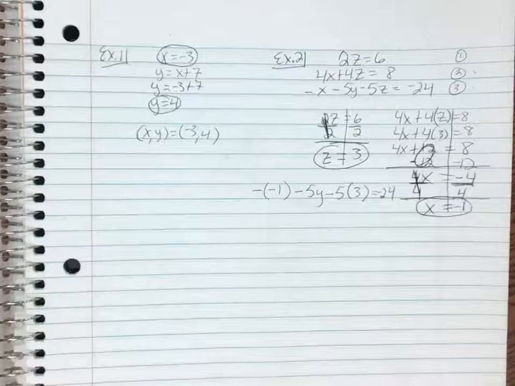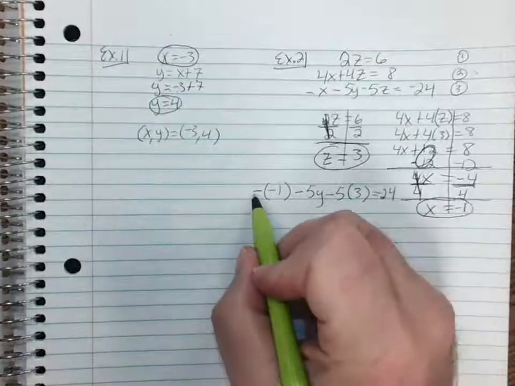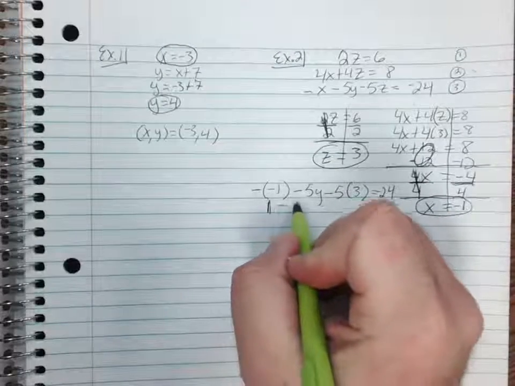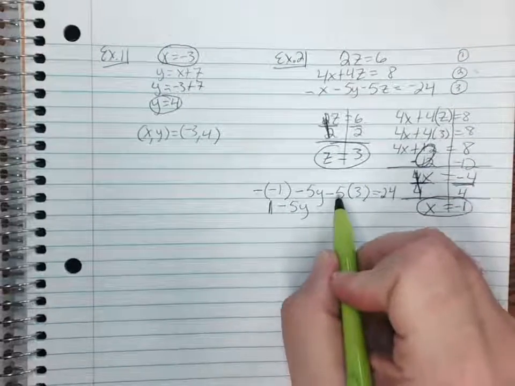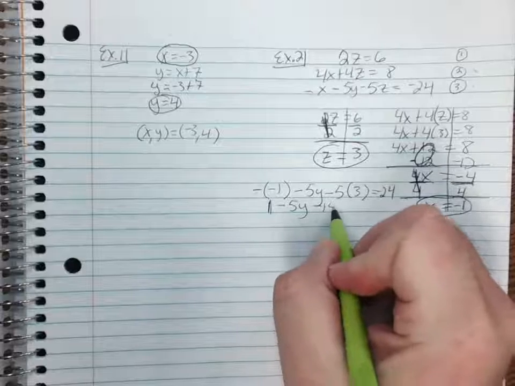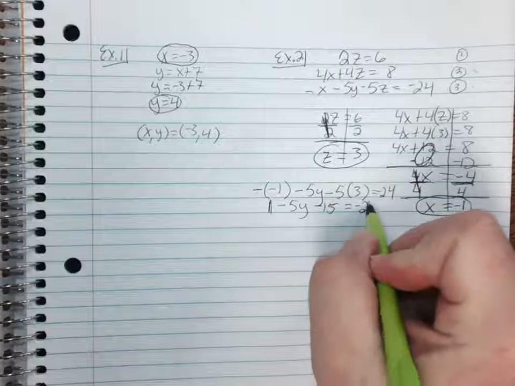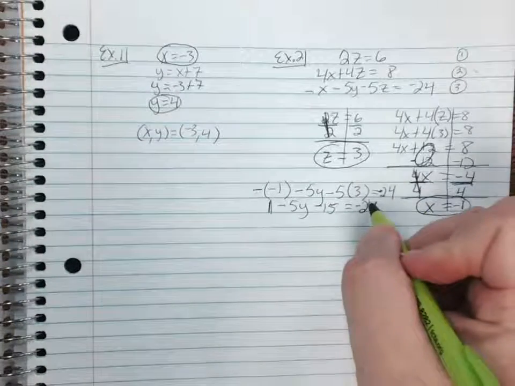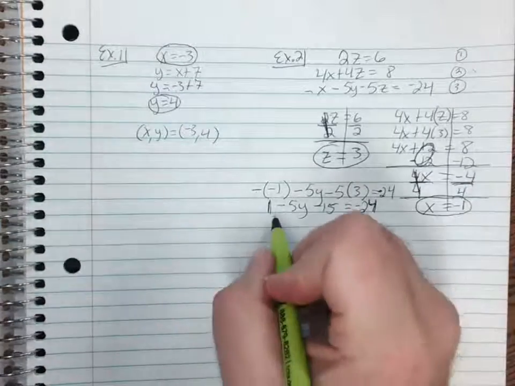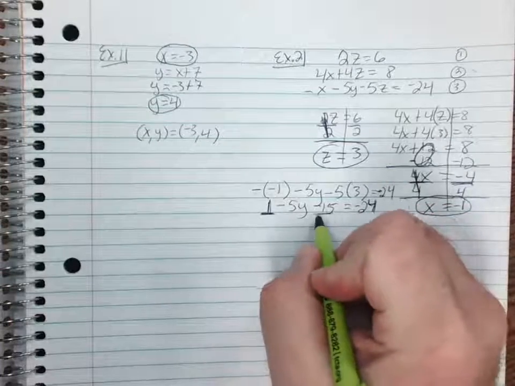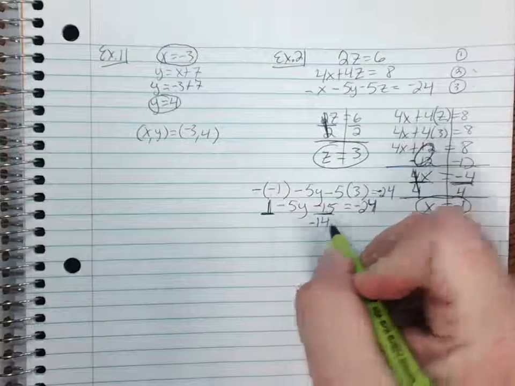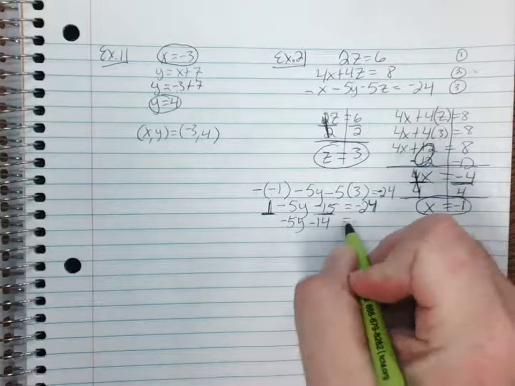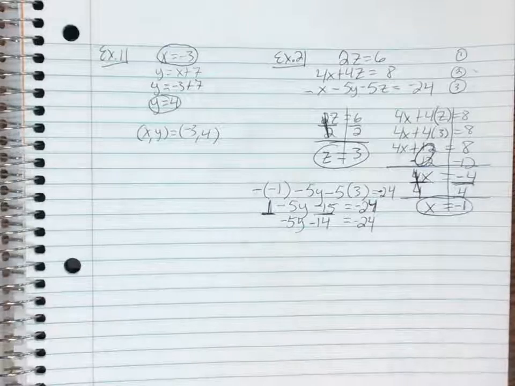And once again, I will simplify. Negative negative 1 is positive 1. Then we've got minus 5y. And negative 5 times 3 is negative 15, which equals negative 24. There's a negative here. I did not do a good job of writing it in clearly. And then lastly, I'm going to combine like terms. 1 and negative 15 combine to give me negative 14. So my new equation is negative 5y minus 14 equals negative 24.